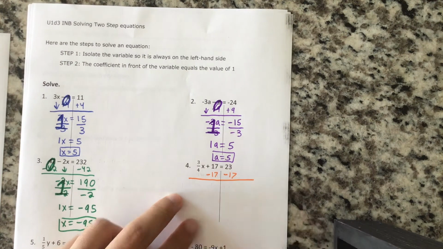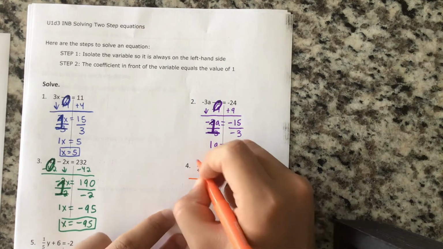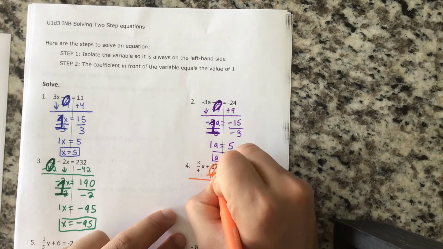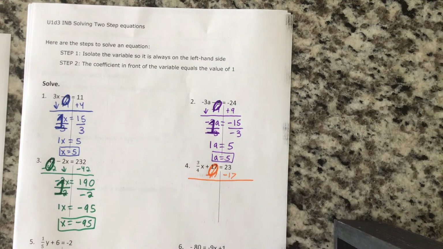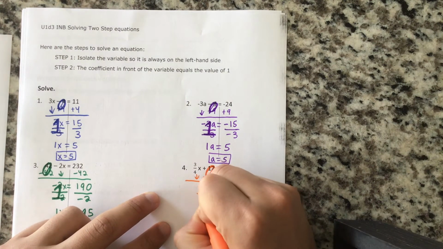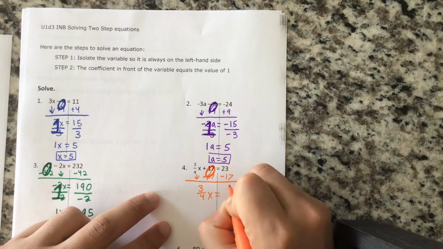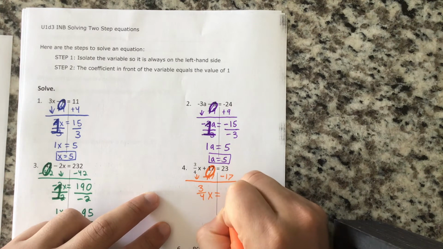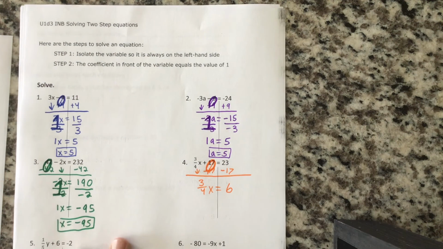And we draw our line. 17 minus 17 cancels out. That gives me a 0 pair. And we bring everything down. So I'm gonna draw my arrow. 3/4 x equals 23 minus 17. That gives me 6, okay? So this is where you might get a little stuck, a little confused.